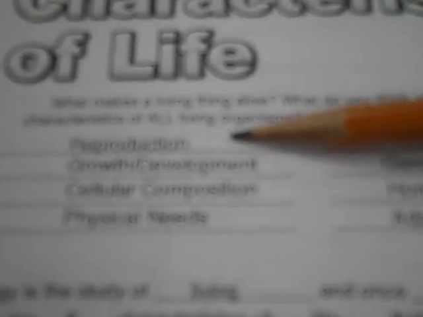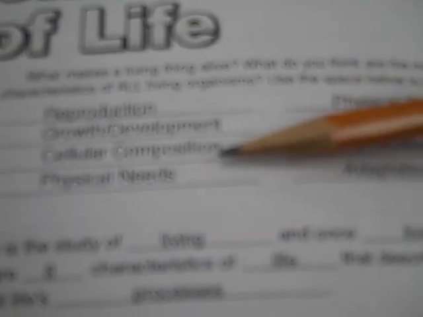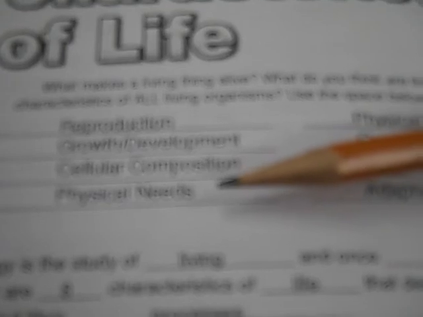The last thing that we went over was the characteristics of life. We talked about reproduction, so everything is required to reproduce somehow. So remember, bacteria does binary fission. We also talked about growth and development, so everything needs to grow that's living. We talked about cellular composition, so they should be made up of cells if they are living. Basic needs. In other words, like us, we require water, but not everything requires the same things that we do, but they need to have some type of physical need.